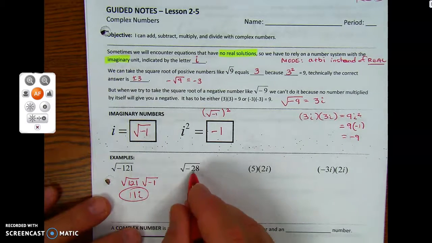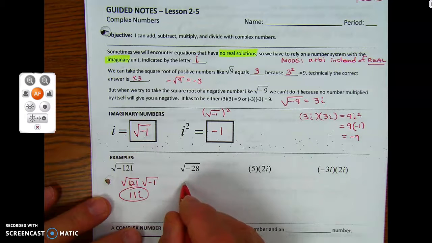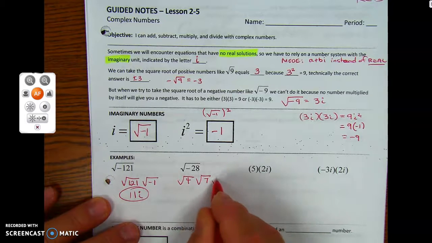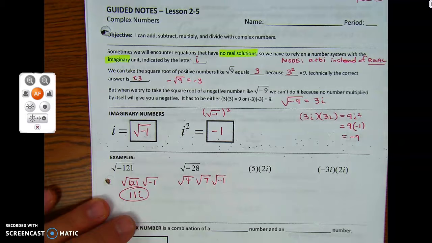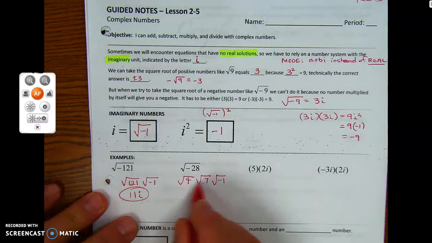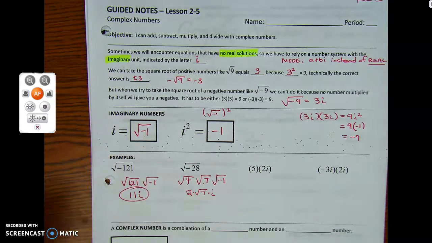Now, this one's a little tricky because you may or may not know how to do the square root of 28. So I'm going to show you, the square root of 28 is the square root of 4 times the square root of 7 times the square root of negative 1. By the way, I can show you a trick on your calculator for getting these two numbers right here. But the square root of 4 is 2. The square root of 7, can't do anything with that, so it's just the square root of 7. And then the square root of negative 1 is i. So I've got all of this, 2 times the square root of 7 times i.